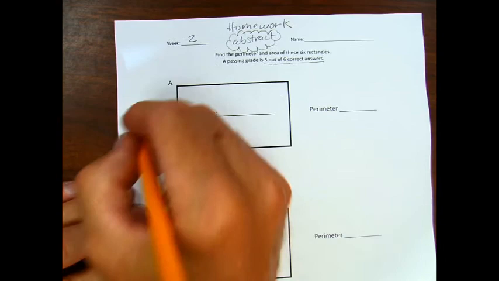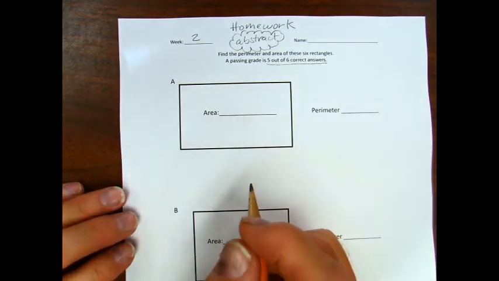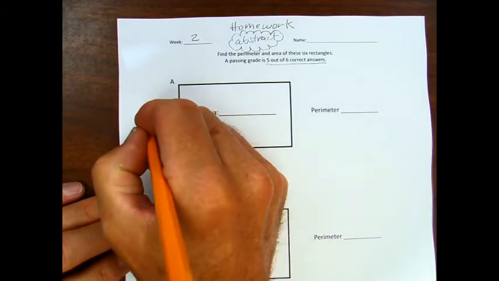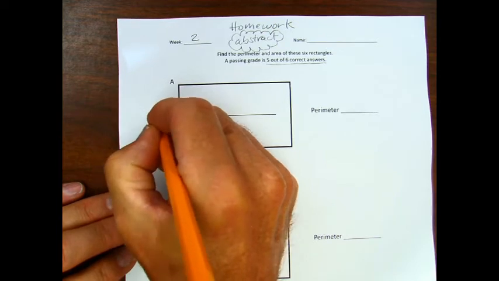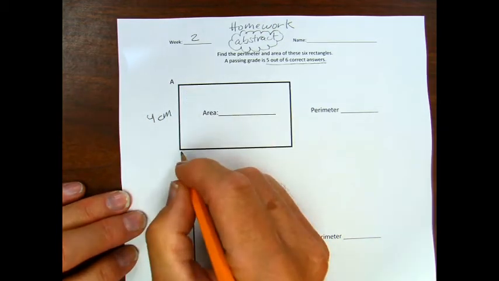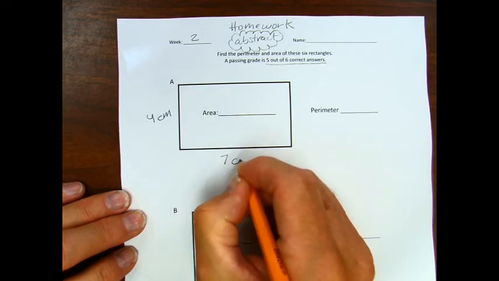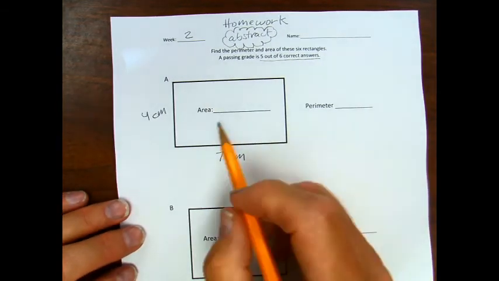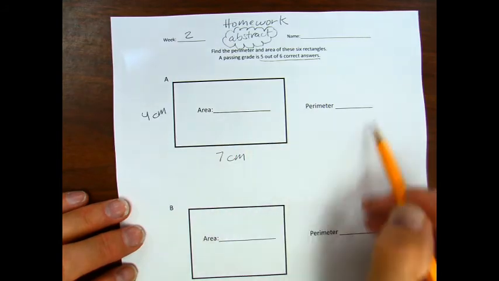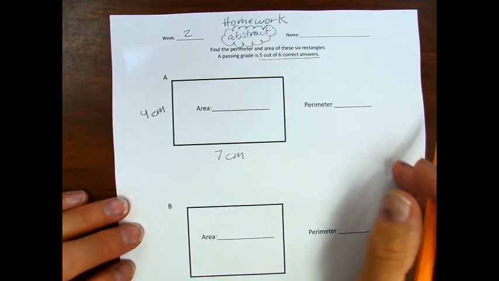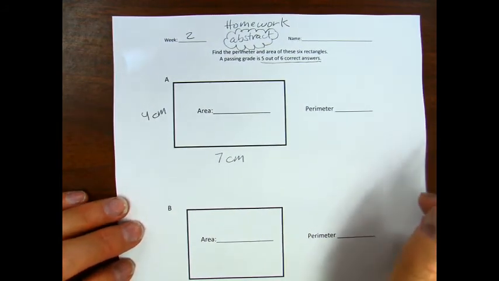So here we have our area. Let's just take some of the measurements that we looked at. Let's take centimeters. Let's say this is going to be 4 centimeters on this side, and this is longer than that. Let's say this is going to be 7 centimeters on this side. How can we calculate what the area is going to be and what the perimeter is going to be of this model? If you want to go ahead and try that on your own, go ahead and pause the video.